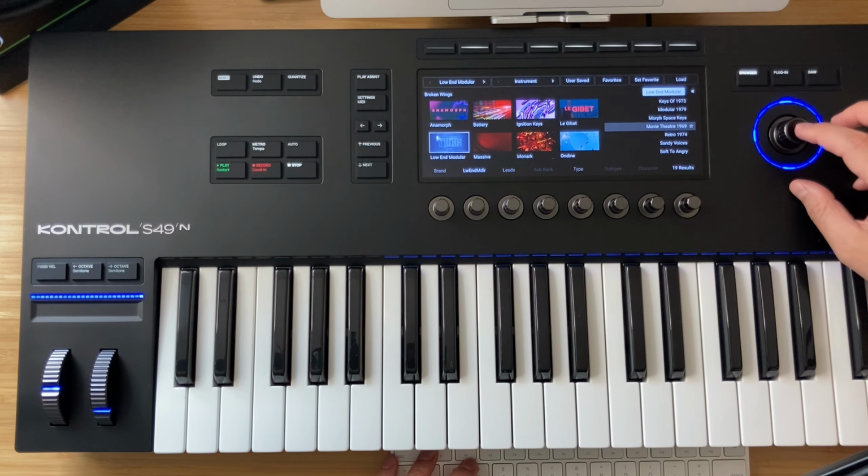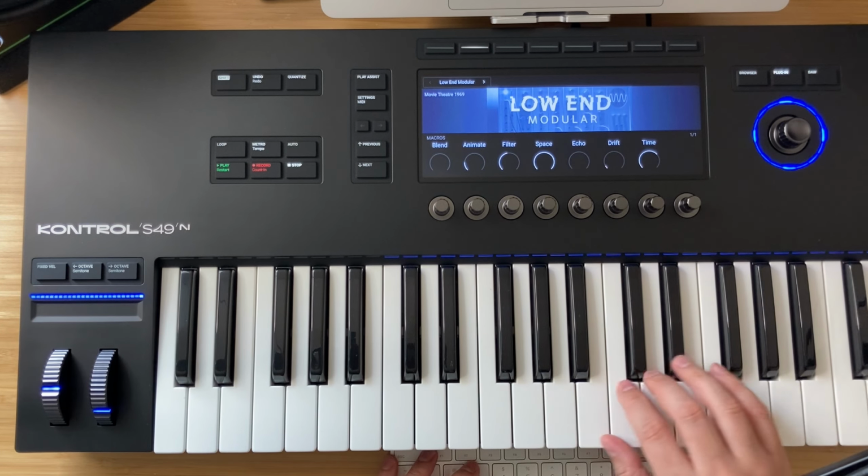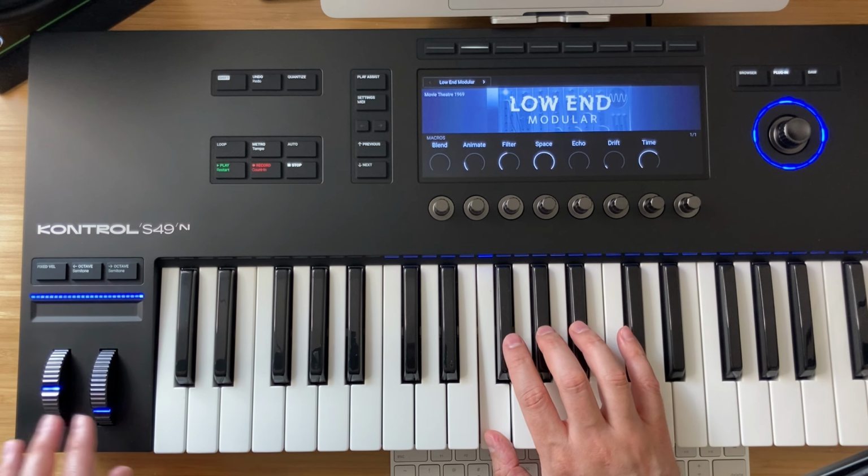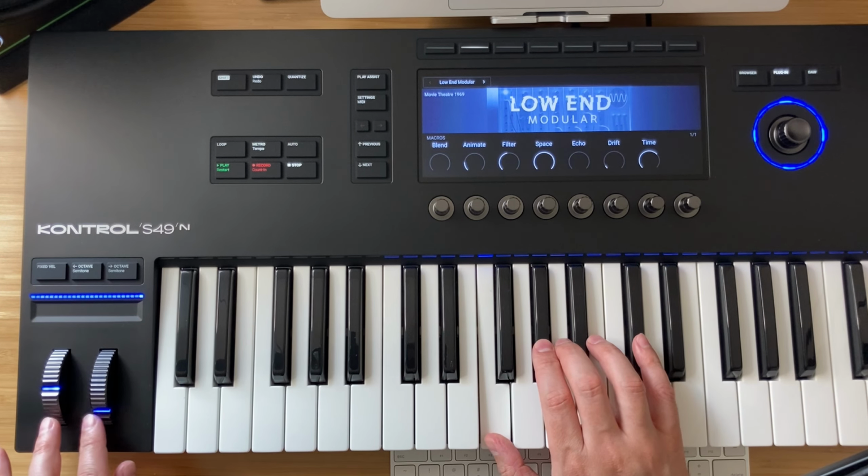This is another preset I used, Movie Theater 1969, and if I click to load it up here, we can play a little bit. You can ride the mod wheel.